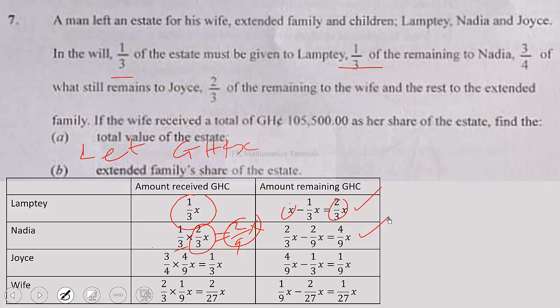Then we're also told that 3/4 of what still remains, so 3/4 of 4/9 X will be 1/3 X. 1/3 of X was given to Joyce. So this is what will be remaining now. We take this from this, and we are left with 1/9 X.